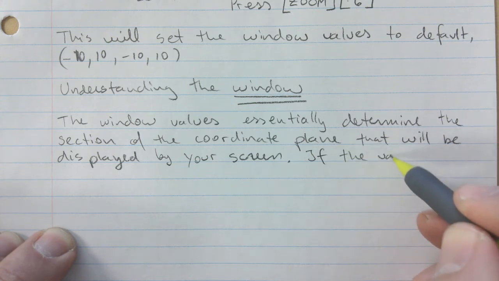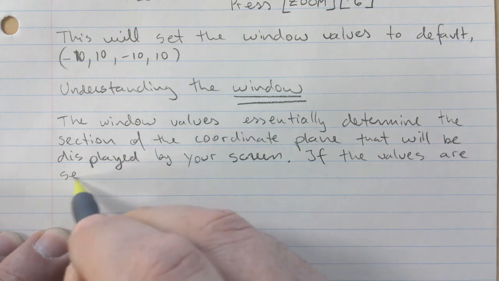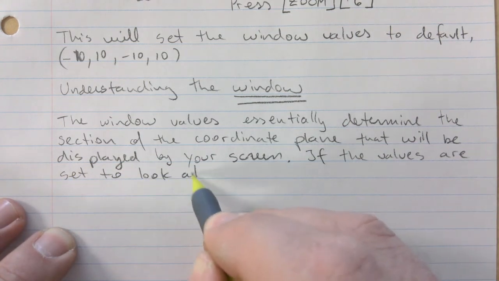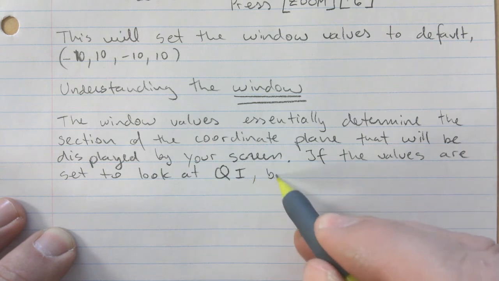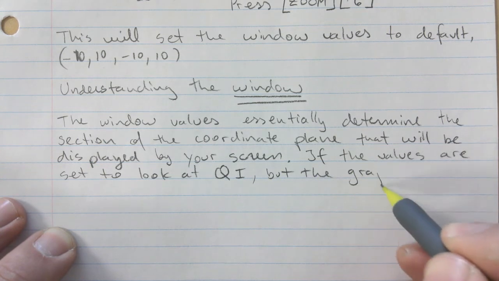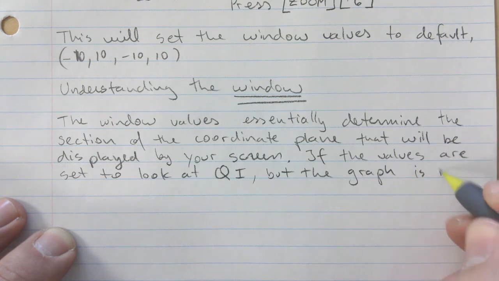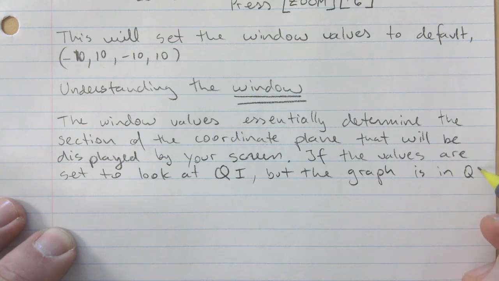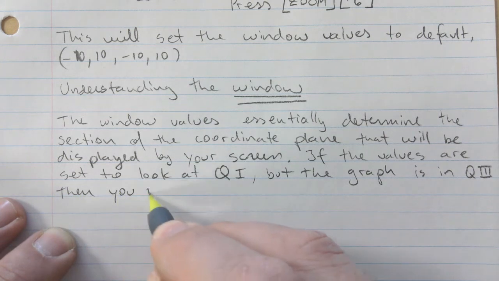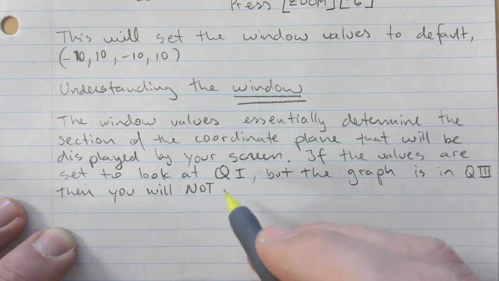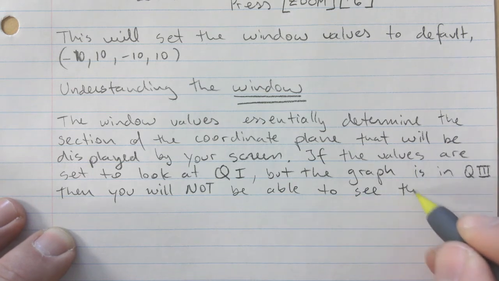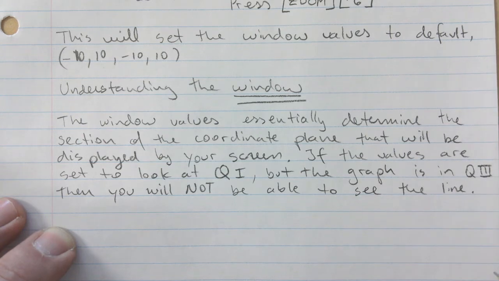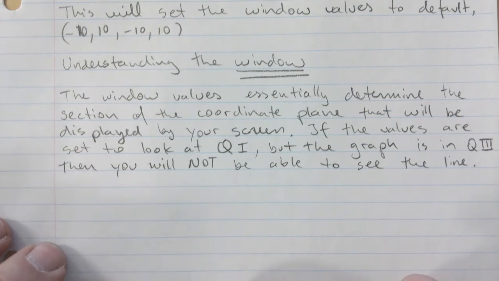If the values are set to look at quadrant 1, okay, but the line or the graph is in quadrant, let's say 3, mainly, then you will not be able to see the line. This is very important, understanding your window, okay?